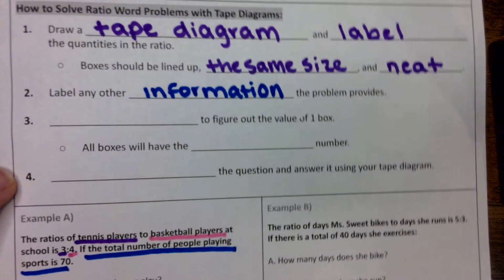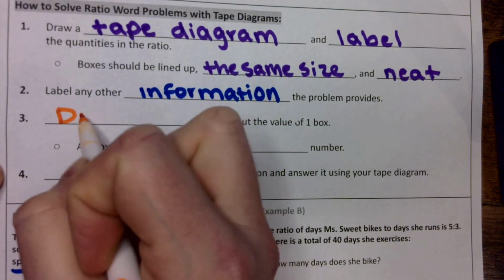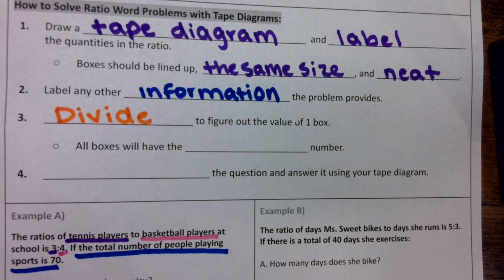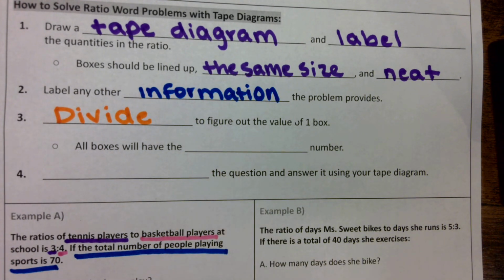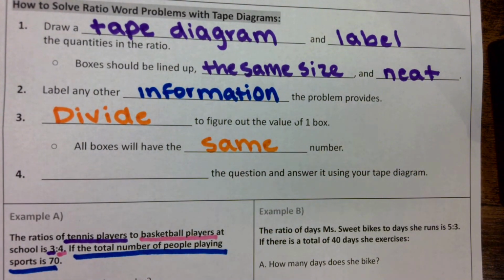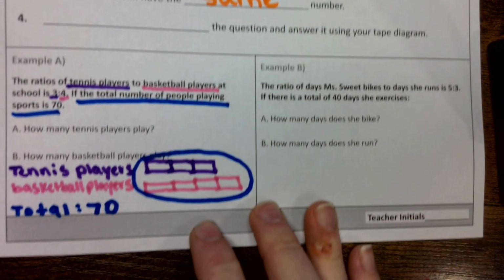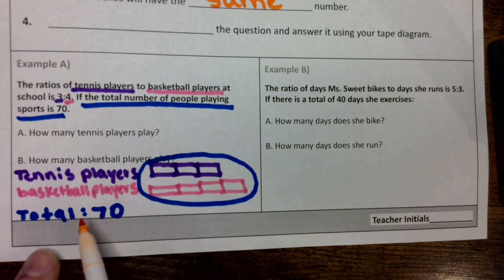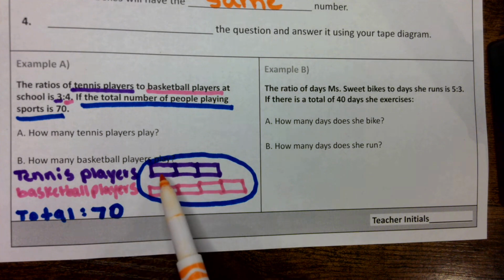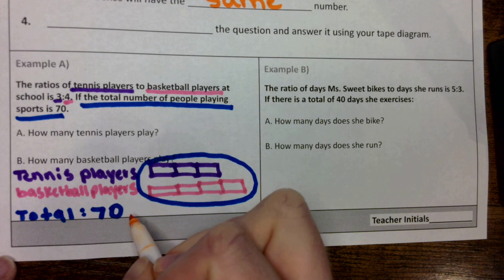For step number 3, we're going to divide to figure out the value of 1 box. Now it's important to remember that all of your boxes in your tape diagram will have the same number. So we're going to divide 70, our total, by how many boxes we have. We have 1, 2, 3, 4, 5, 6, 7 boxes.